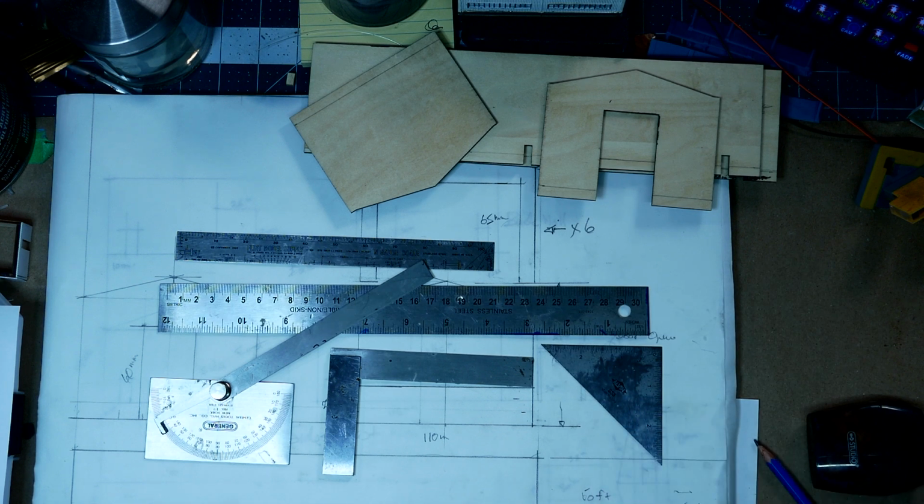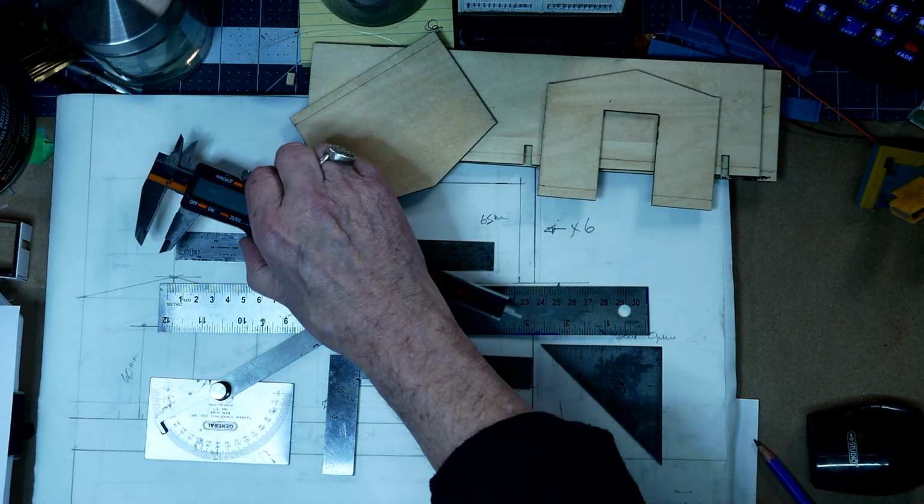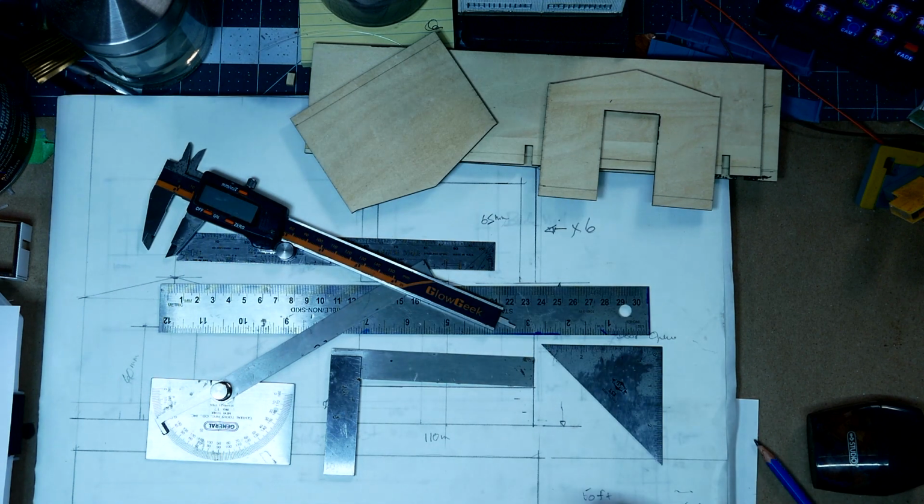Then a pair of calipers. Now, if you're in HO, you might think, well, geez, that's a small caliper if I was working with HO. Well, you don't have to work with HO with a small caliper.